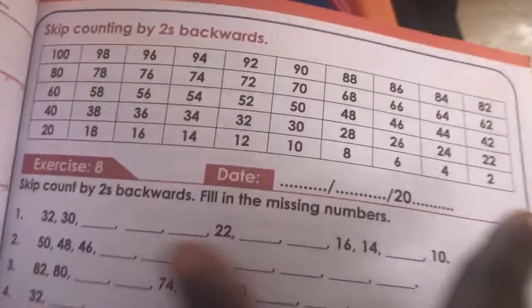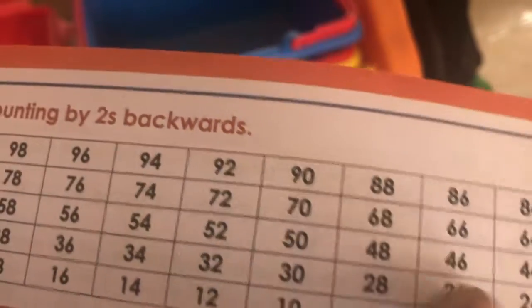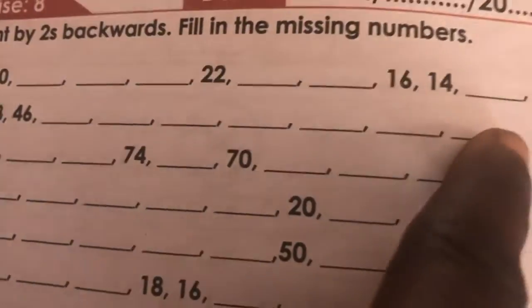And if you fill up to here, you realize that you have to start counting backwards. Let's look here. We have 2, 4, 6, 8, 10, 12, 14. So we have our 50 over here. So 48, 46. We have 44, 42, 40, 38. So when you fill the blank spaces and you start to count, you realize you will start from here.